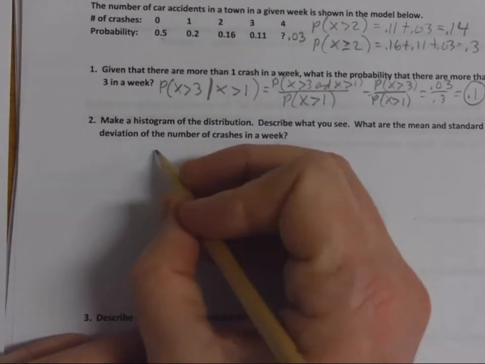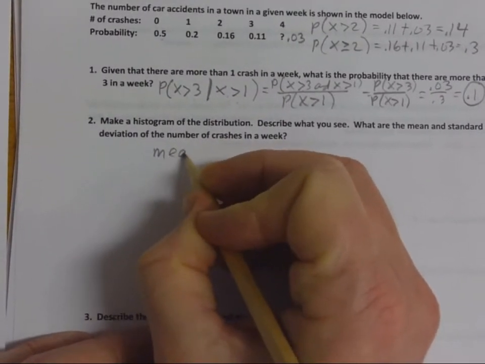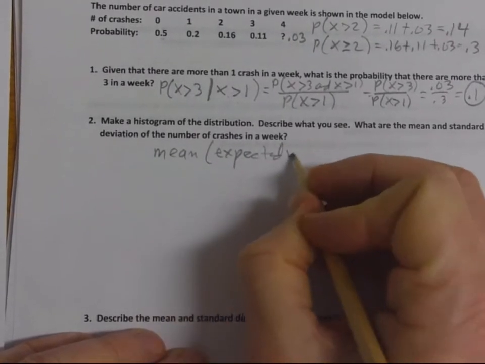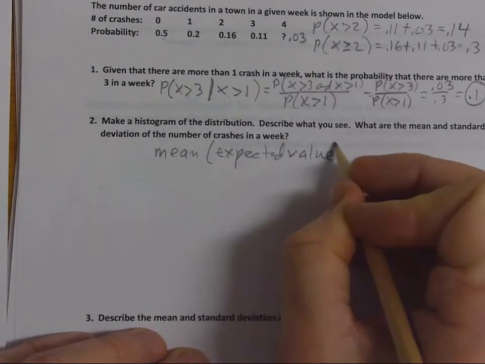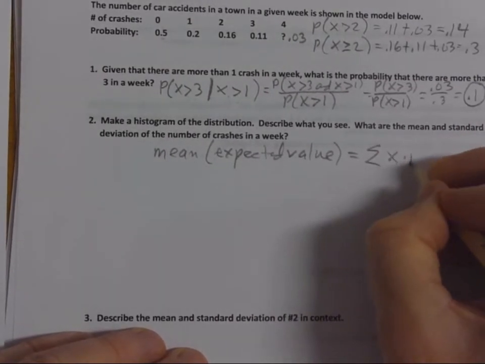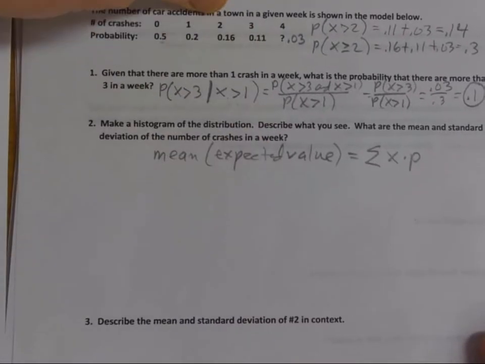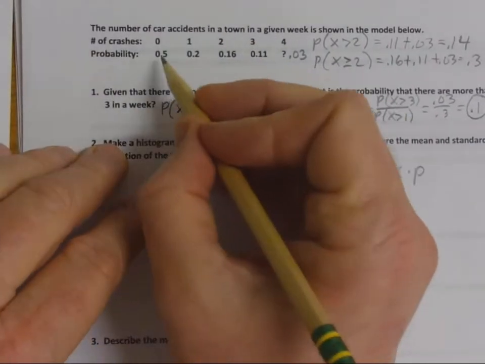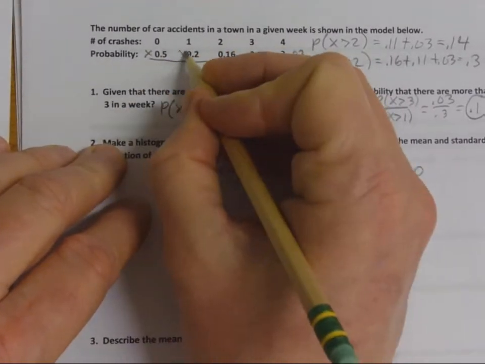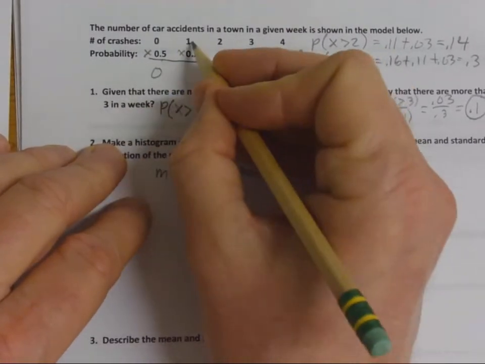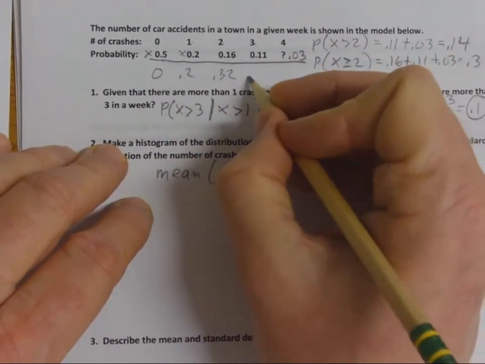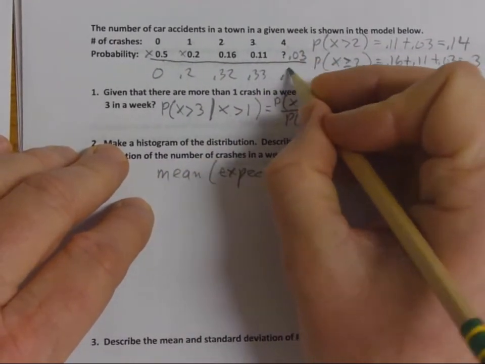So our mean, otherwise known as expected value, is going to be equal to the sum of every x times every probability. So you can just show that right on the table up here. You can just say, well, I want to find the mean. So you just say 0 times that. You just multiply each of these. That times that is 0. 1 times that is 0.2. 2 times that is 0.32. 3 times that is 0.33. 4 times that is 0.12.